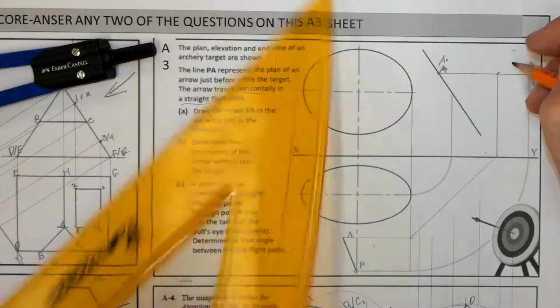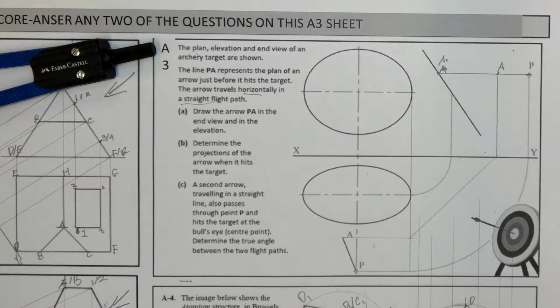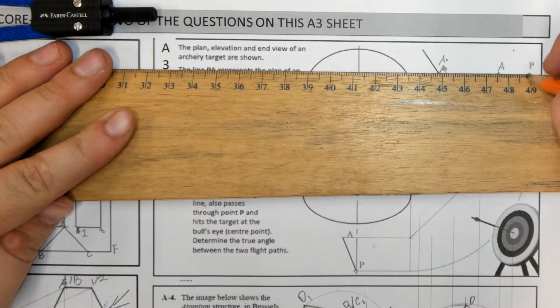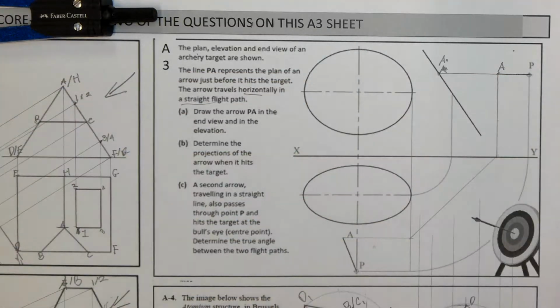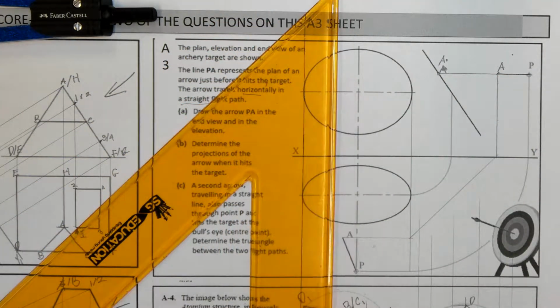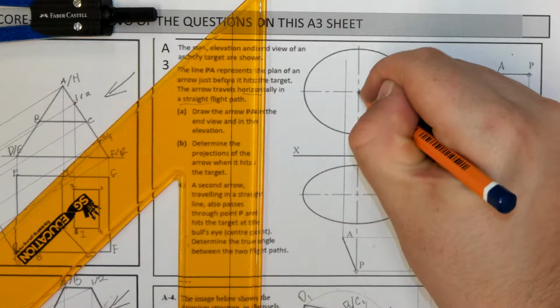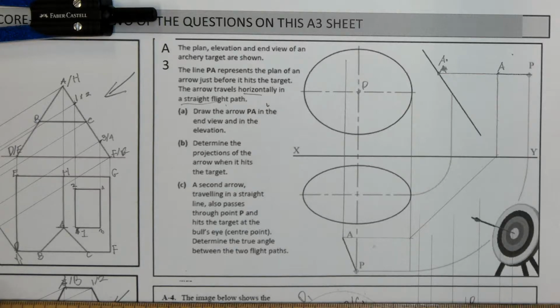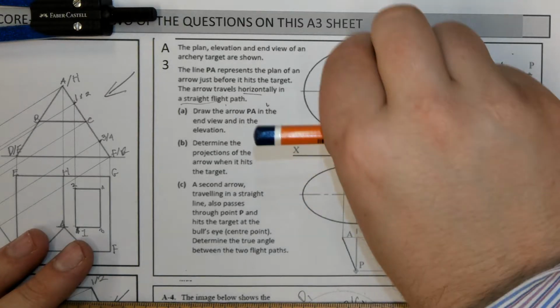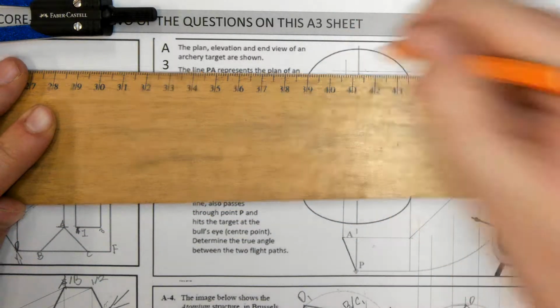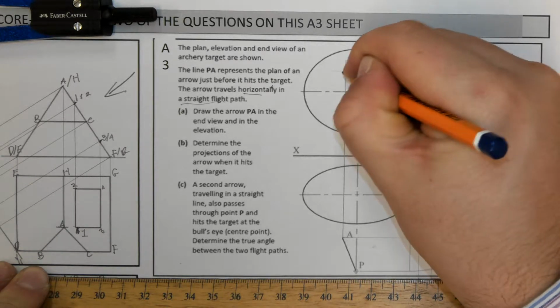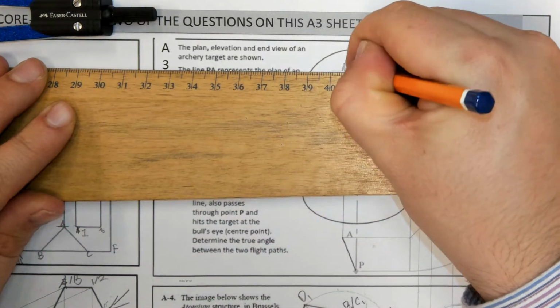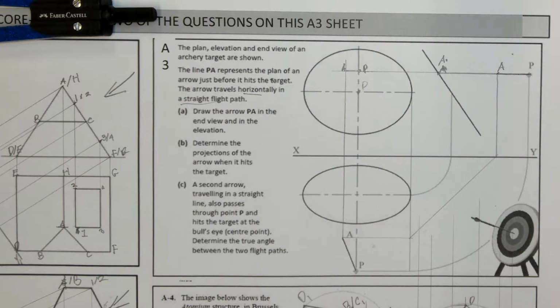So here's PA. That's the arrow PA, not its flight path. We have to draw the elevation of arrow PA, so straight up. There's P. We know it travels horizontally in the straight flight path. Oh sorry, that's not P there. My bad. Straight over there from P. That's P there. And here's A. So there's the elevation of arrow PA.